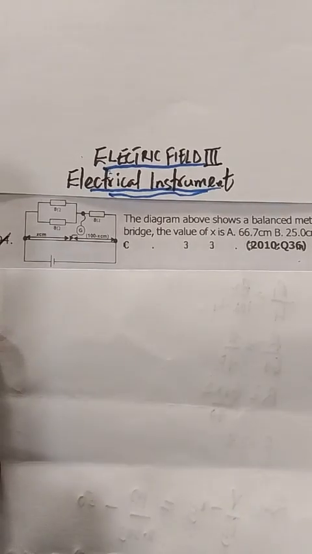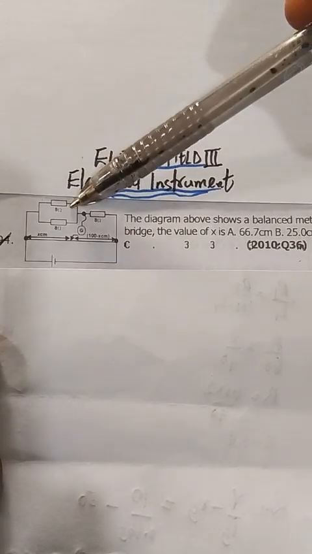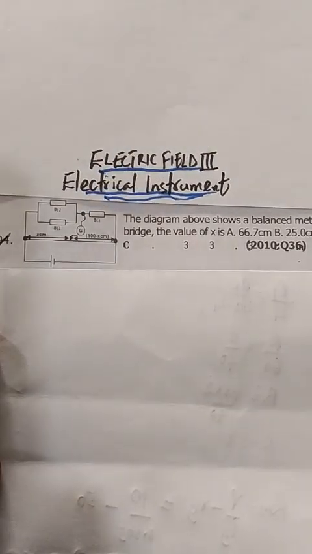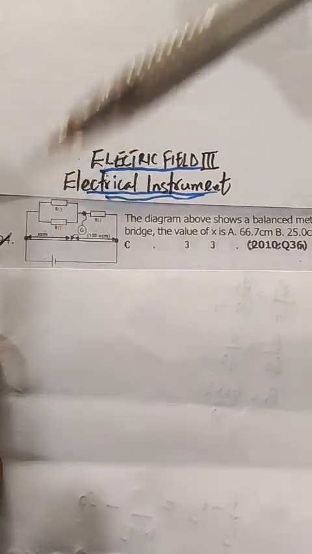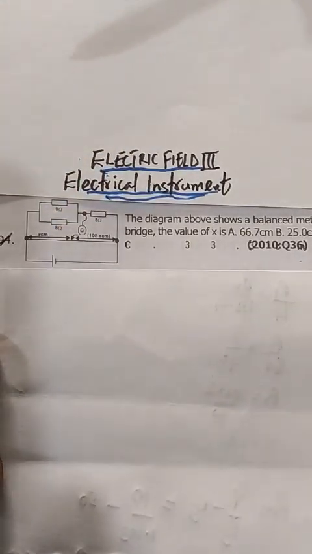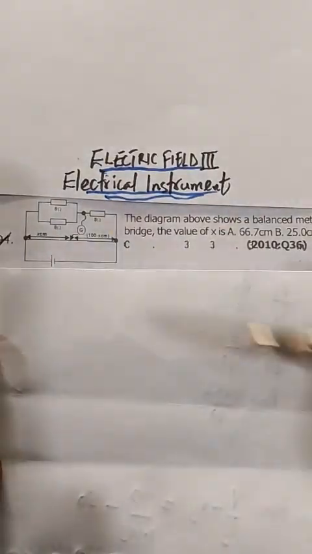The diagram above shows a balanced meter bridge. The value of X is, so what happened here, we have this 8 and 8 in parallel. If we combine this 8 and 8 in parallel, we should get 4. 8 times 8 is 64, 8 plus 8 is 16, 64 over 16 is 4.